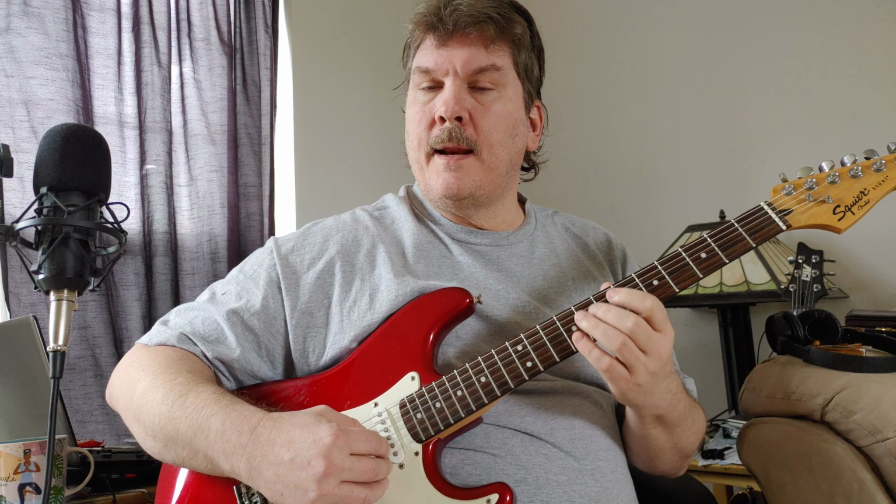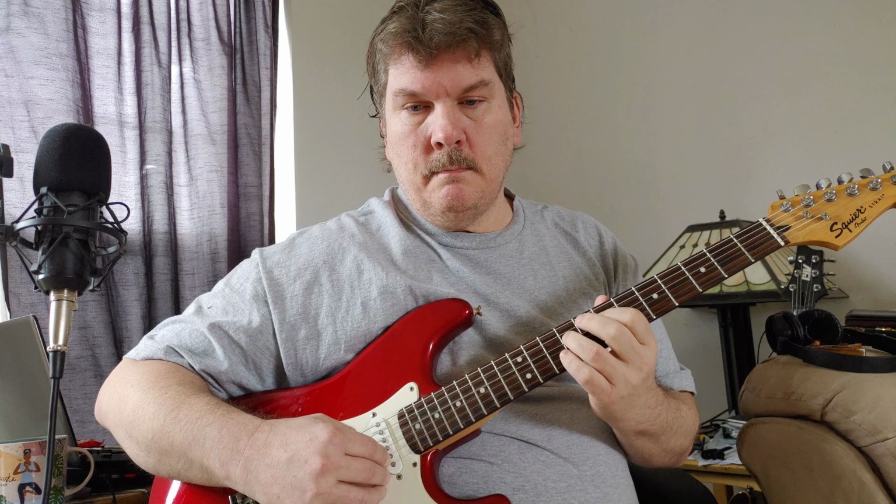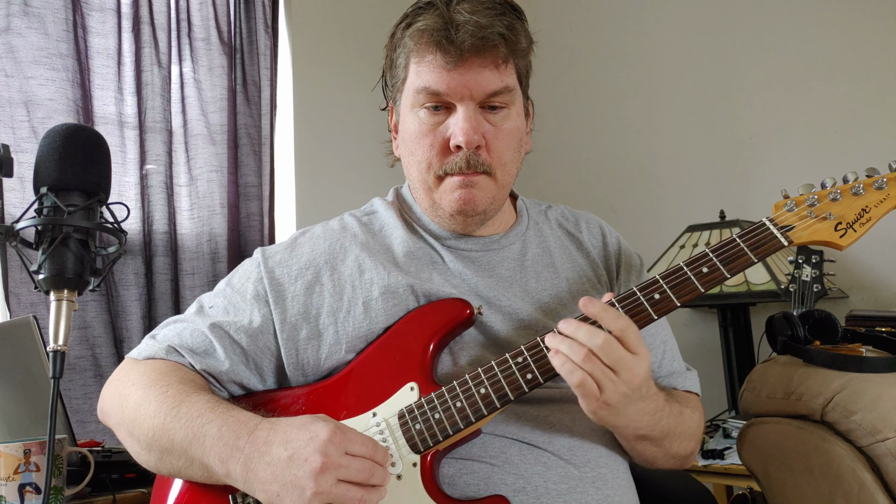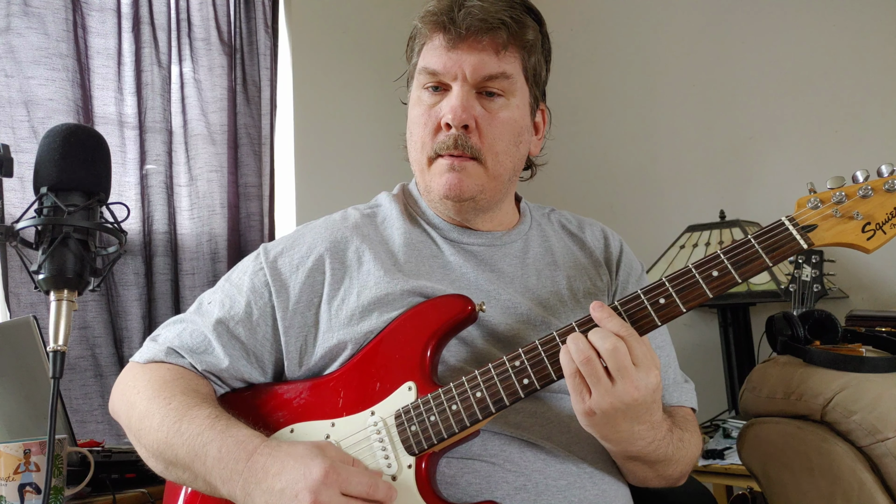This is more like the kind of thing they're playing. They're doing some bends. Playing little riffs like that. I was just playing that out of the E minor, which is at the 7th fret. E minor pentatonic you can play.